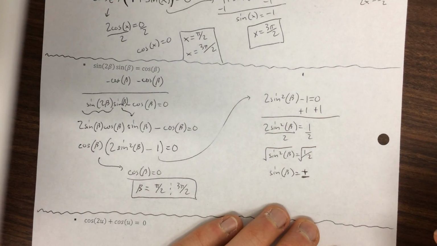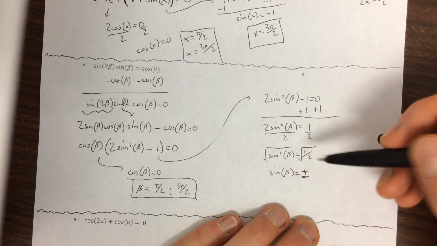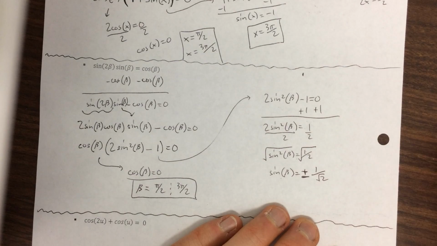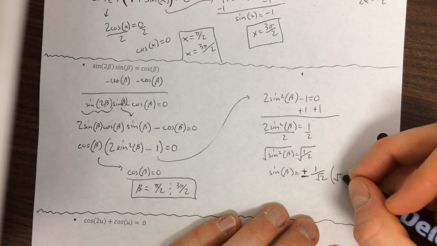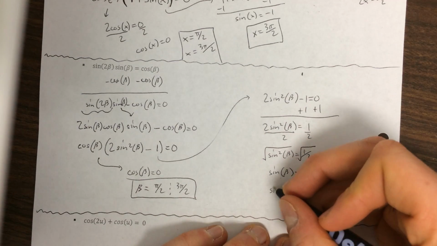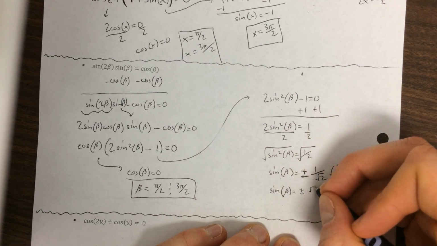The way we take square roots of a fraction is the square root of your numerator, which would be 1, over the square root of your denominator, which is square root of 2. And then we rationalize. Or as Mr. Richardson would say, we rationalize that mug.